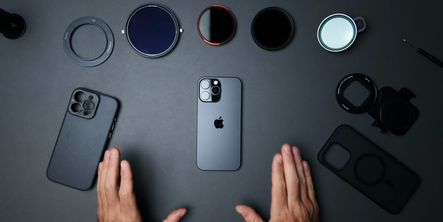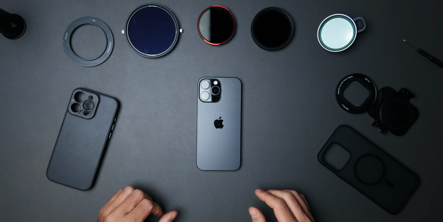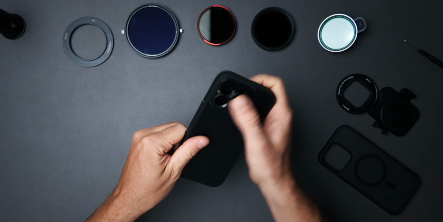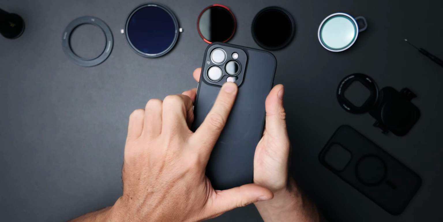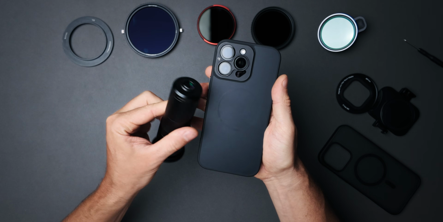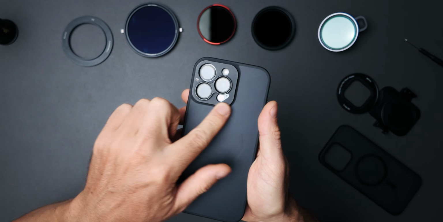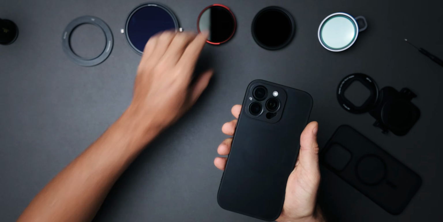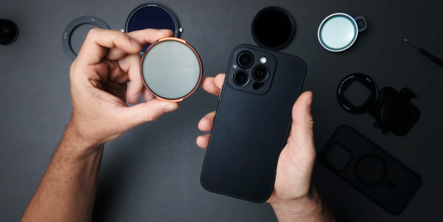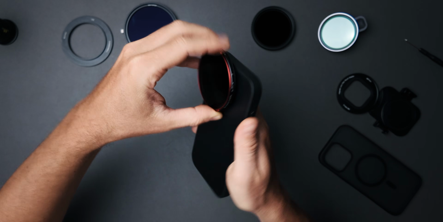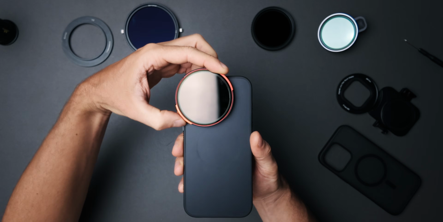All right, so the easiest way by far to attach a filter to your iPhone is to buy a proprietary case from a brand like Freewell, Moment, Neewer, SmallRig, PolarPro, etc., and also use a proprietary filter from that specific brand. For example, I have here a case from Freewell and I can attach it to my iPhone. It has 17mm thread mounts in here to be able to mount 17mm lenses, but also in here it has like a magnetic filter mount, and you can take a proprietary Freewell Sherpa filter and just magnetically mount it on the case like so, and now you basically have an ND filter in here.